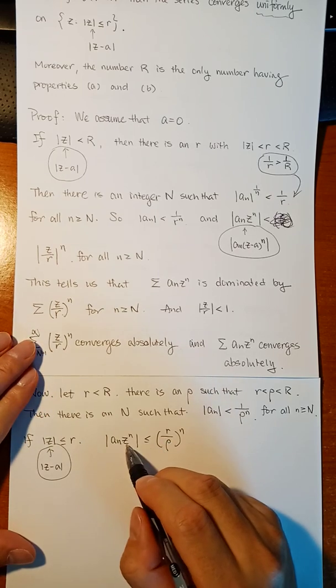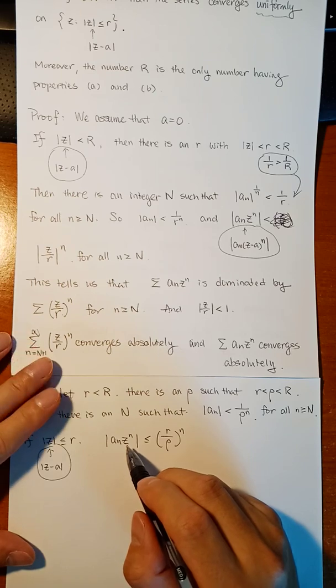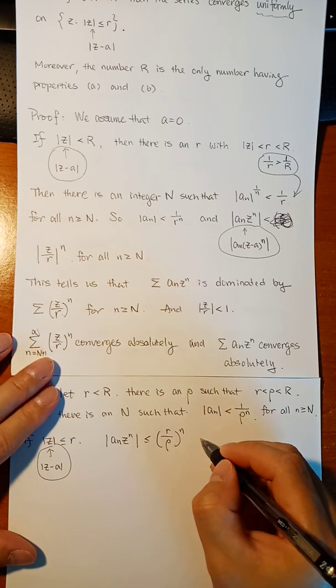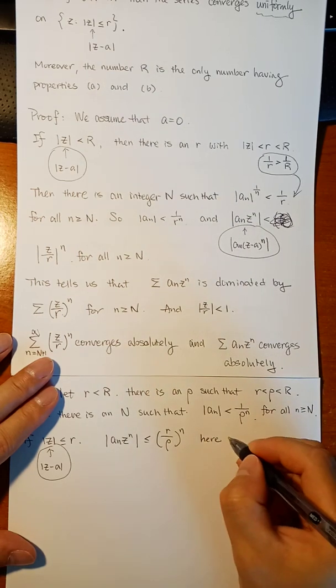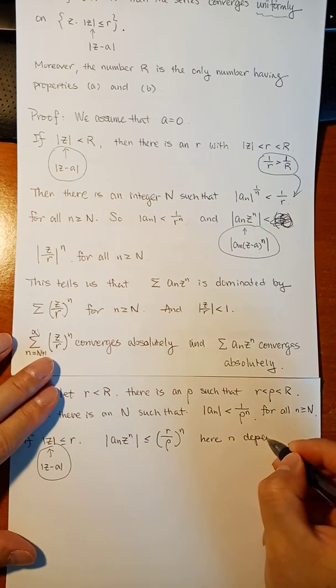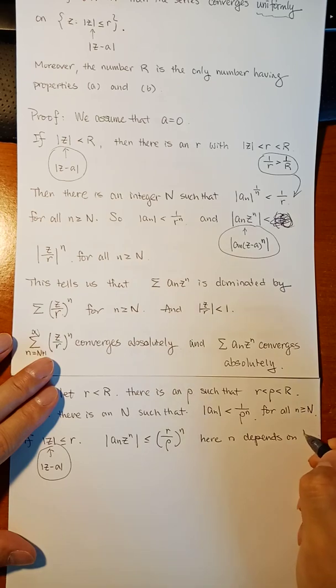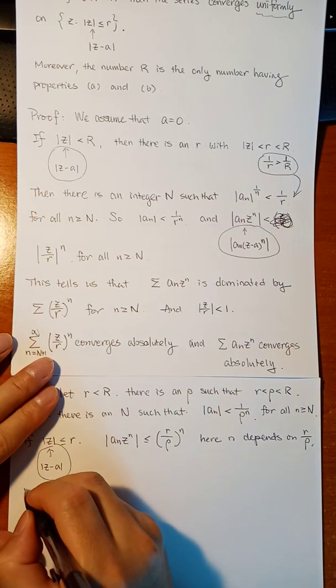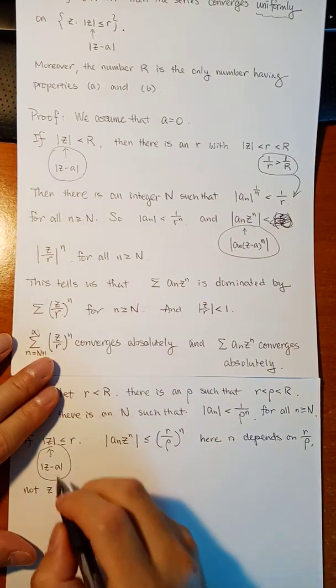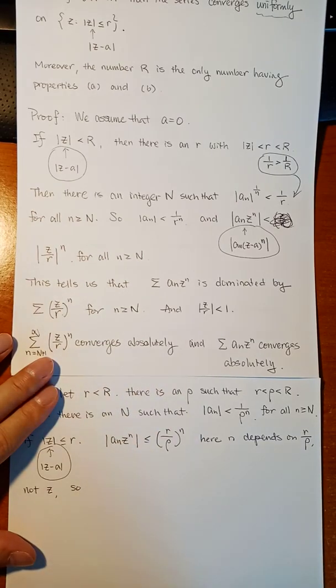It does not depend on z anymore. So the convergence is uniform.